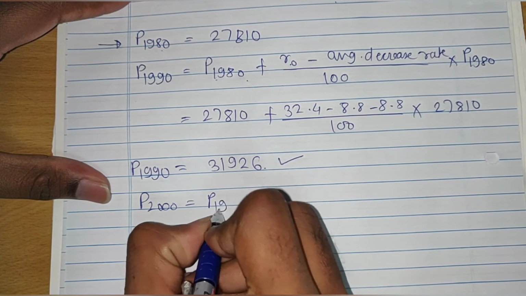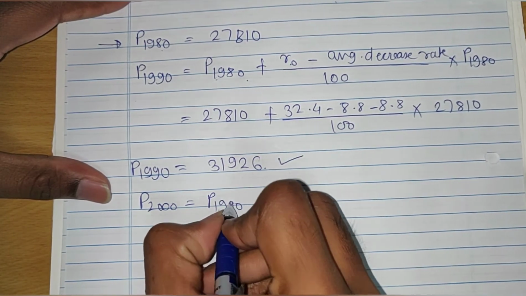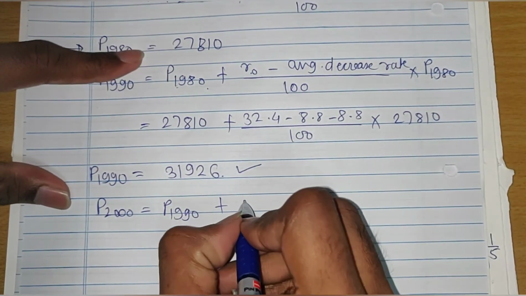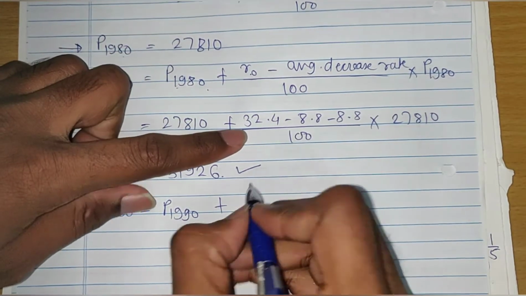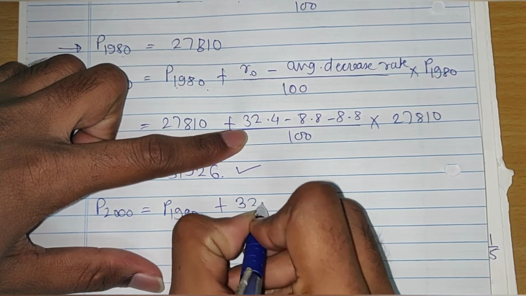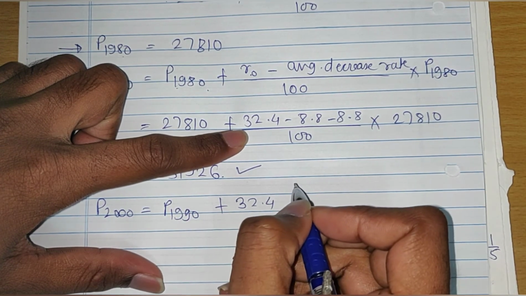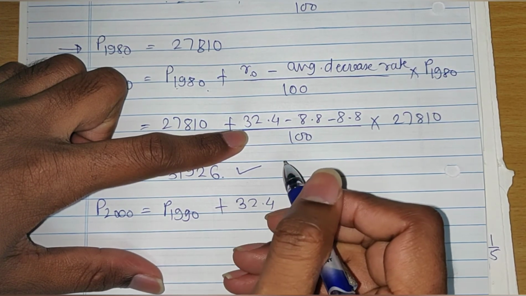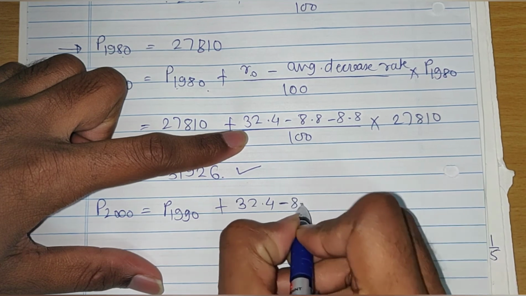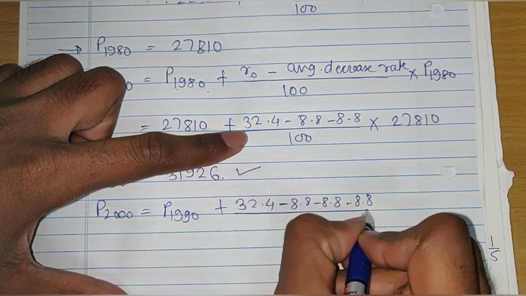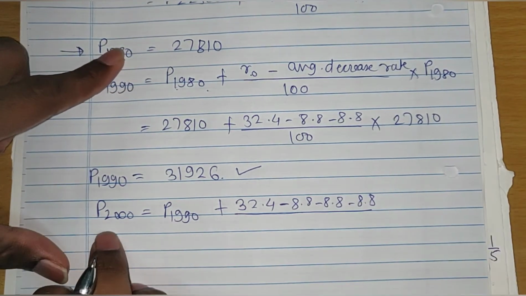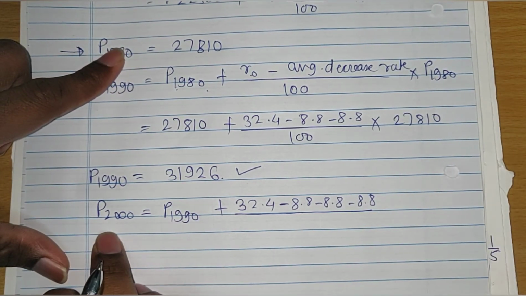So population of 1990 plus R naught value. Here again from the 32.4% we have to subtract the average decrease rate thrice, 8.8 minus 8.8 minus 8.8, because from 1970 to 2000 there are a total of 3 decades.